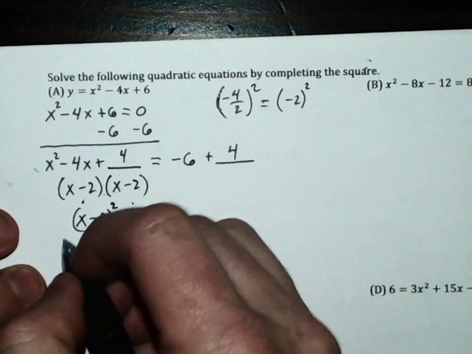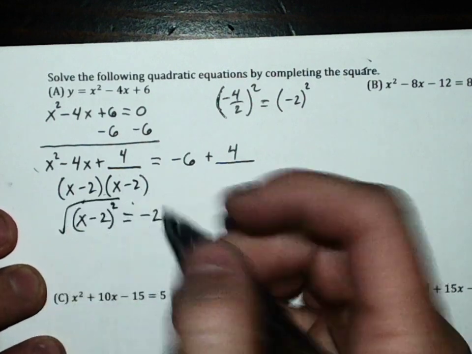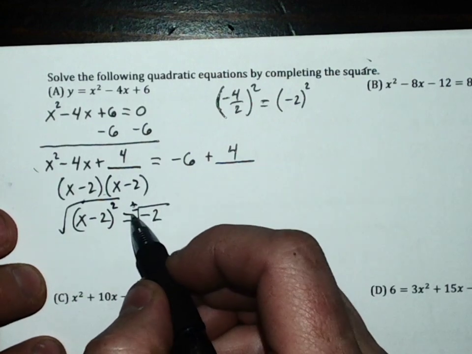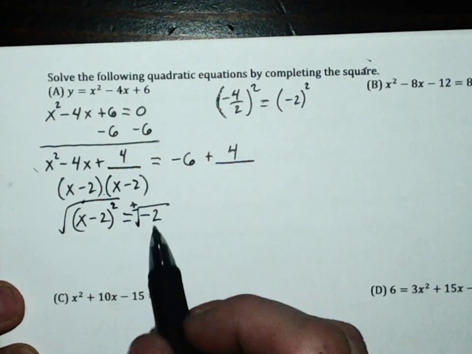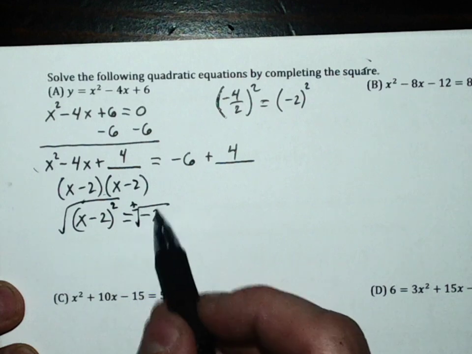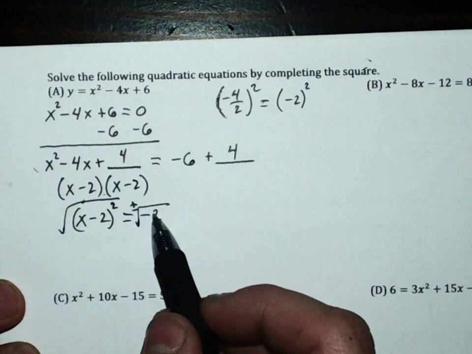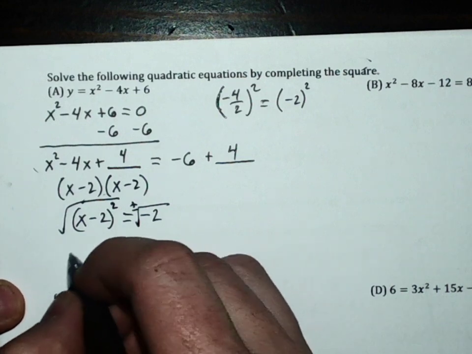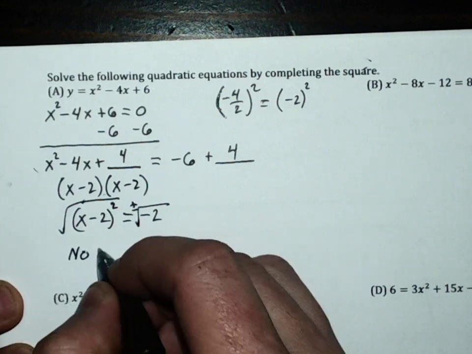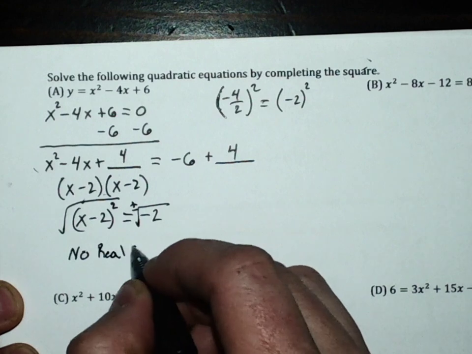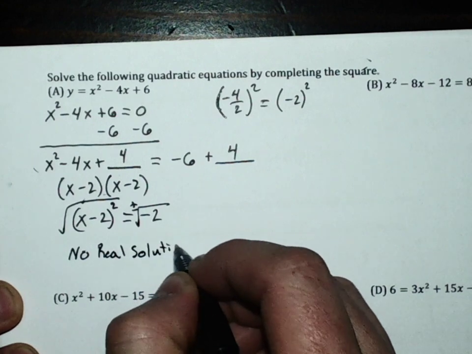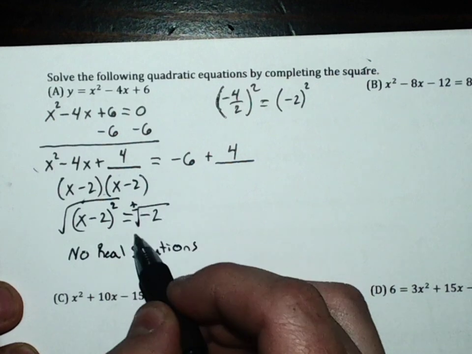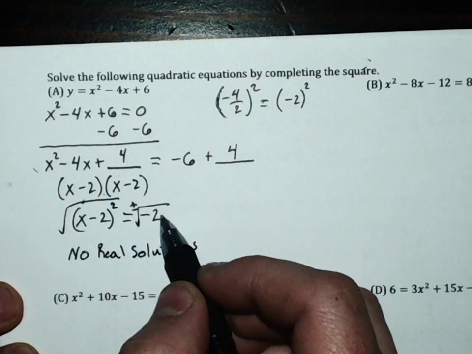I solve this by taking the square root. When you take the square root, you don't forget the plus and the minus that goes in front of the square root sign. Uh-oh, we are taking the square root of a negative value. That is what we call not real. So the answer to this is no real solutions. The reason it's no real solutions is because this is the square root of a negative.